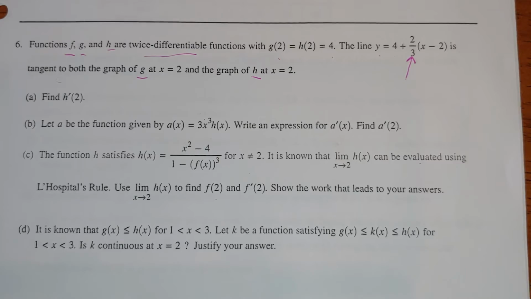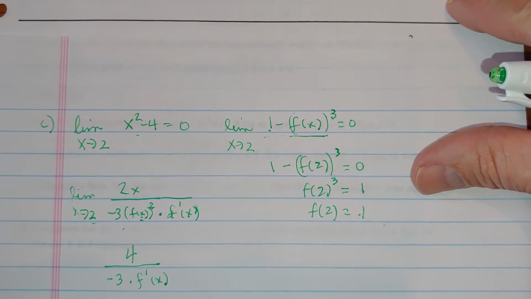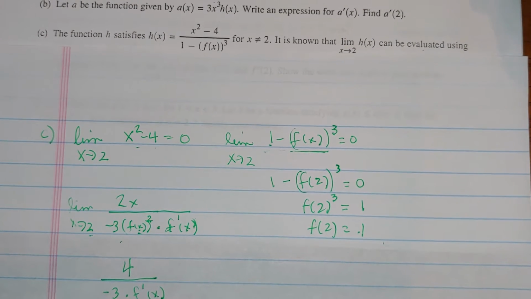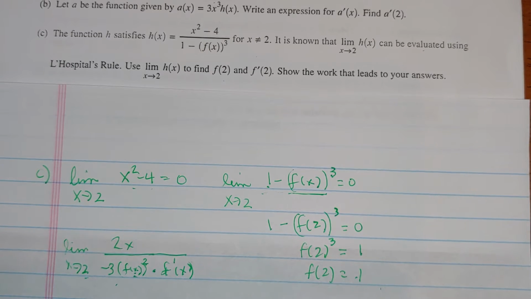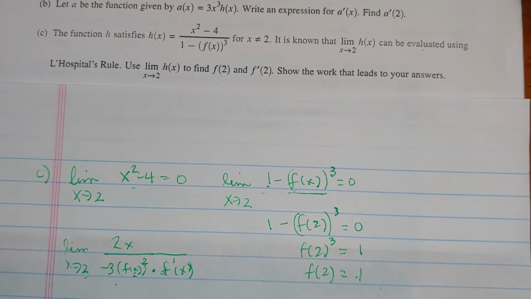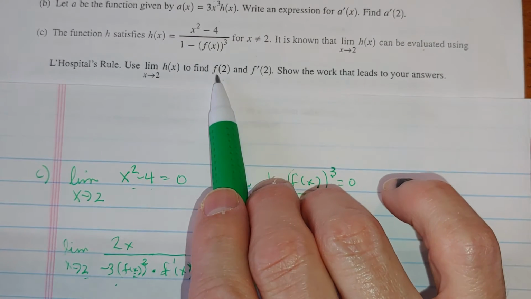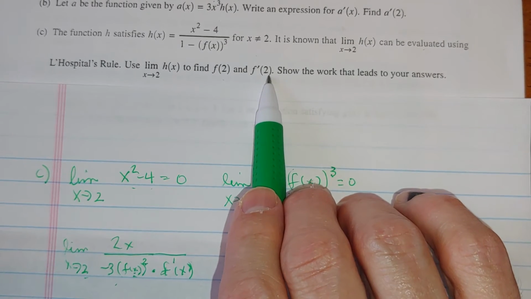So let me just reintroduce you and remind you of what had happened in part C. They told us to use L'Hopital's rule, or set L'Hopital's rule up, in that it applied to the function h, and they had given us the function equal to h, and they wanted us to find f of 2, the y value at 2 for f, and f prime at 2.